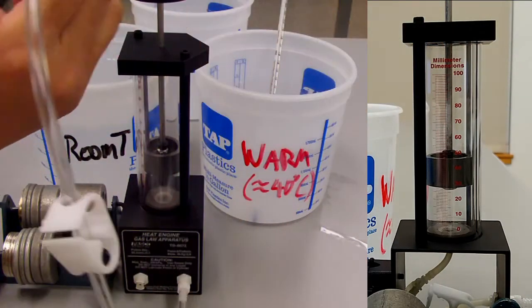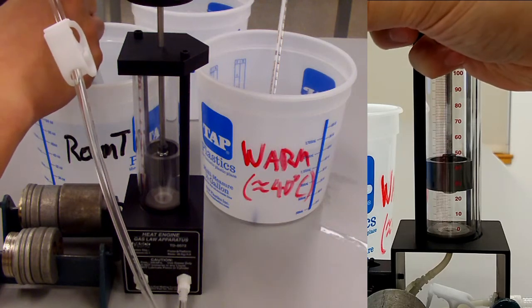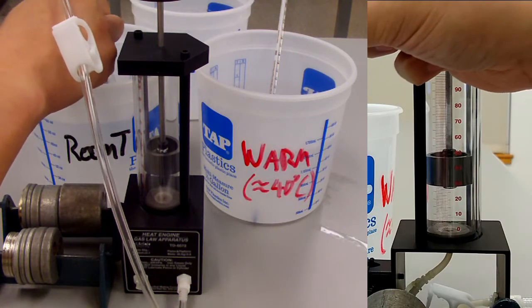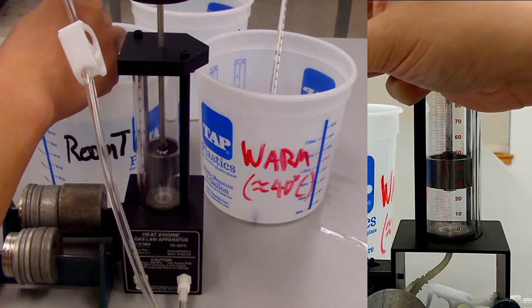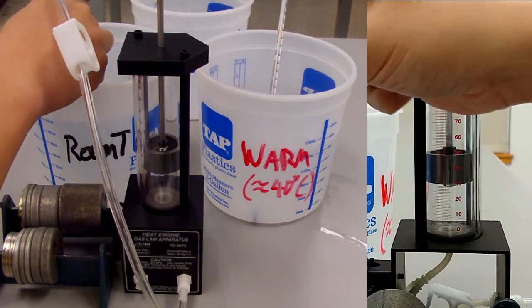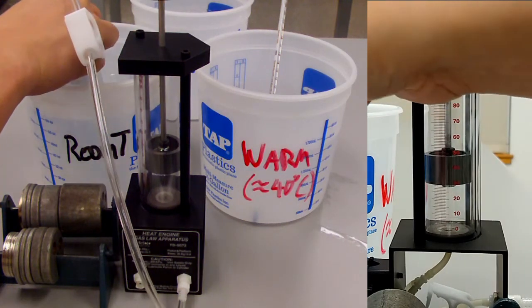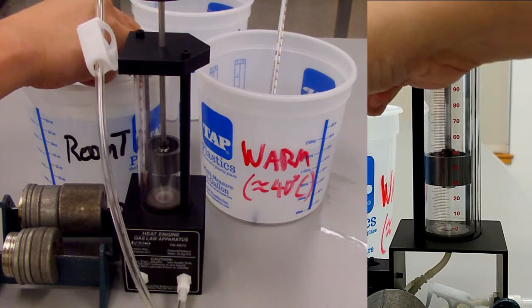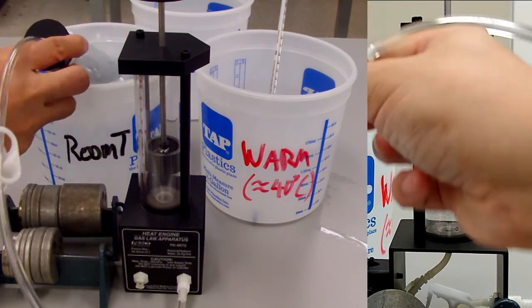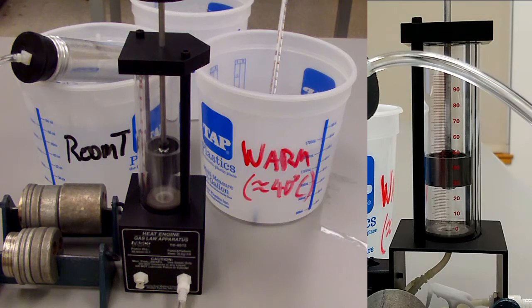Now we'll let it undergo isochoric cooling. 200 gram mass removed, and an additional 200 gram mass removed. And the gas approximately returns to the same volume it was at room temperature before.